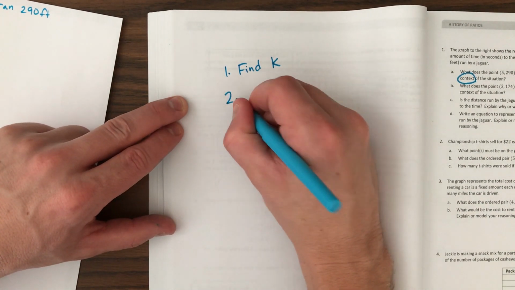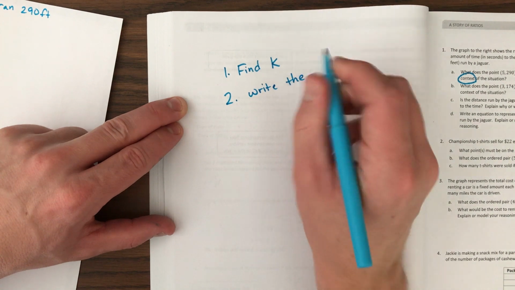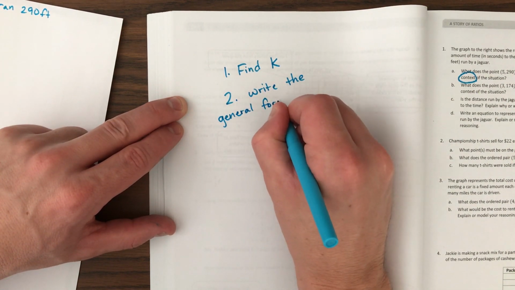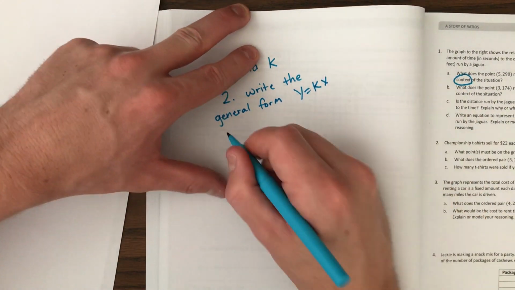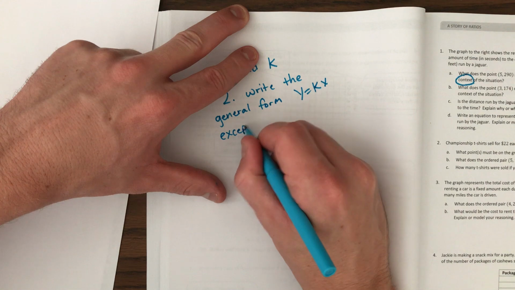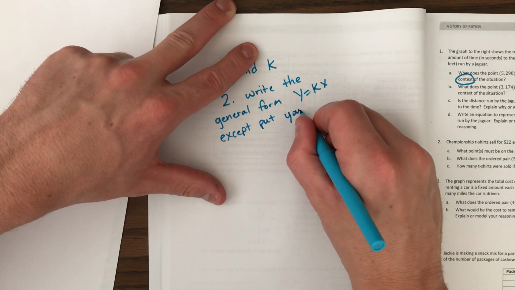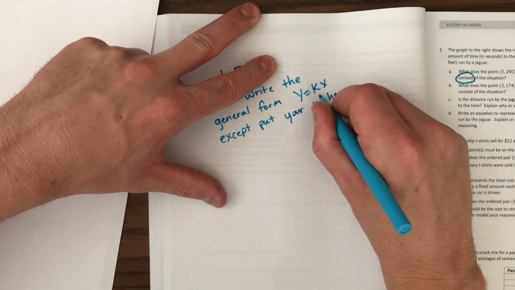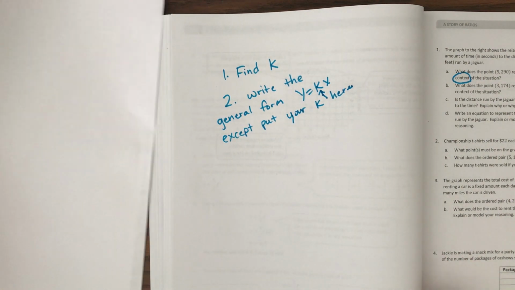And then step 2, write the general form, remember, which is just y equals kx, except put your k here. Whatever number you got in step 1, you write it where that k goes. That's all there is to it.